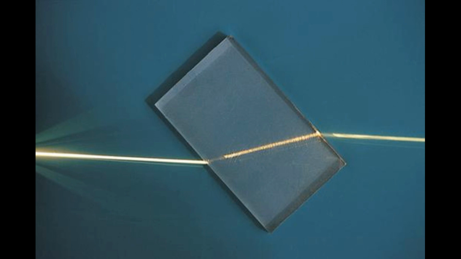When light passes through glass, its speed is reduced due to the interference of electrons inside the glass with the photons.